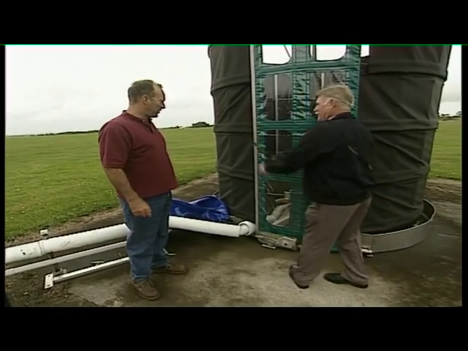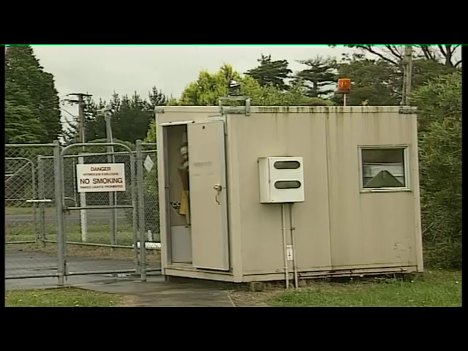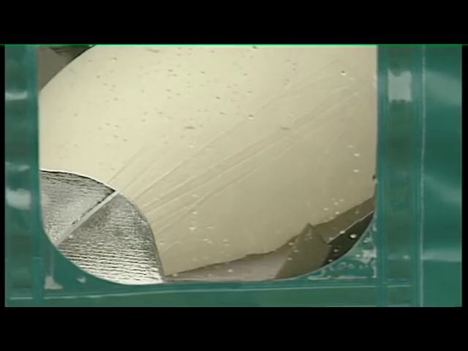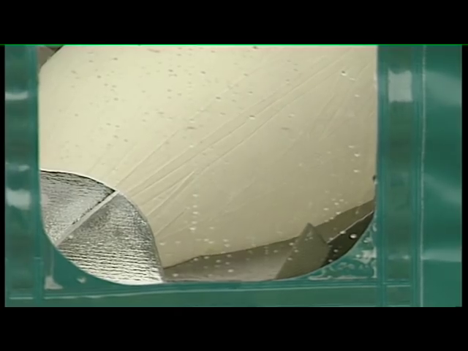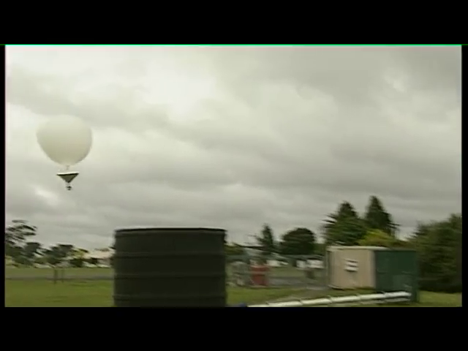Then the launch pad is secured and it's off to the control room. Okay. The blast off zone. Right. All okay? Yeah, she looks all right. Good. Go for it. And off it goes up to 100,000 feet.